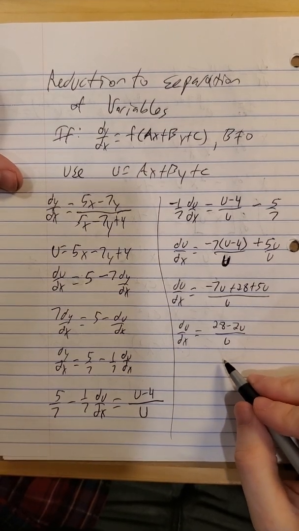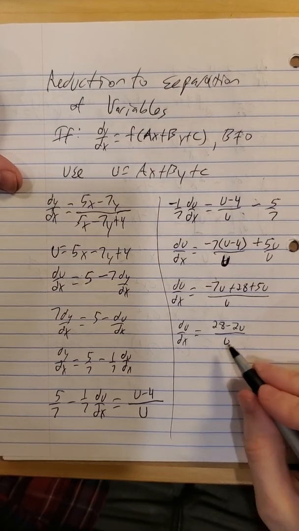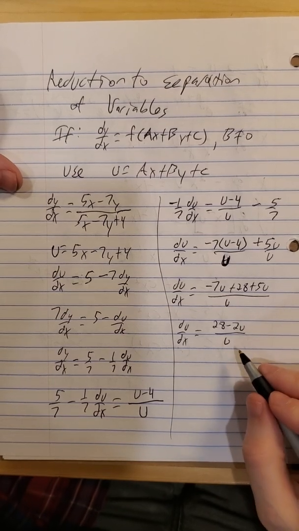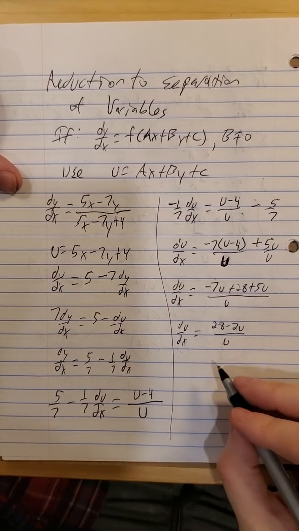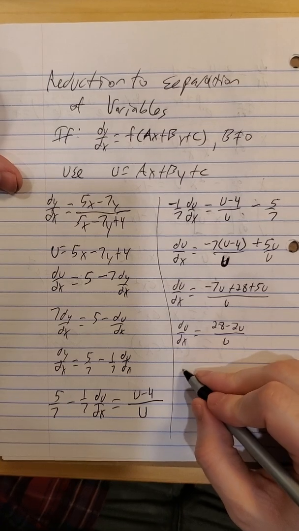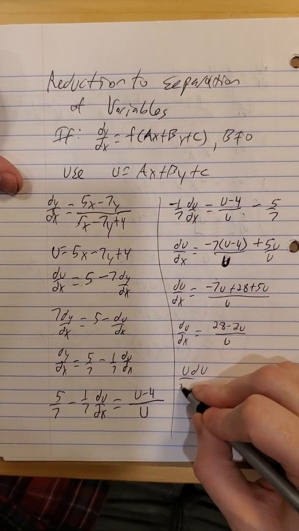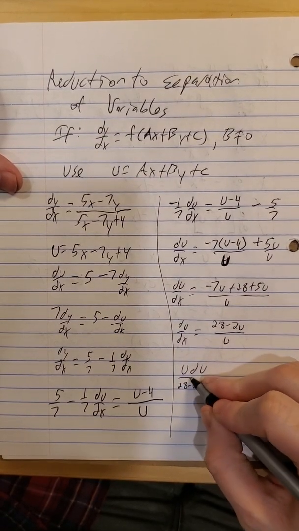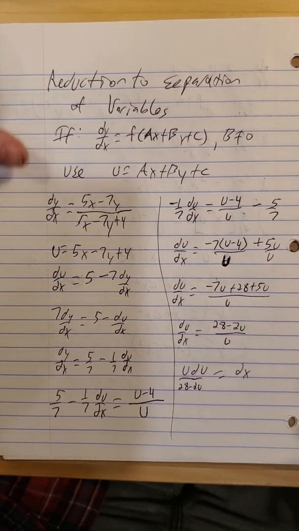So here we can now do the separation of variables, get all of our u's on one side, all of our x's on the other. So we have u du over (28 minus 2u) is worth dx.